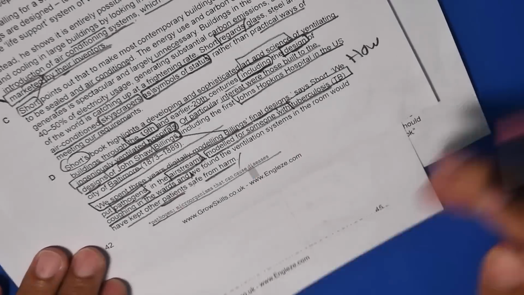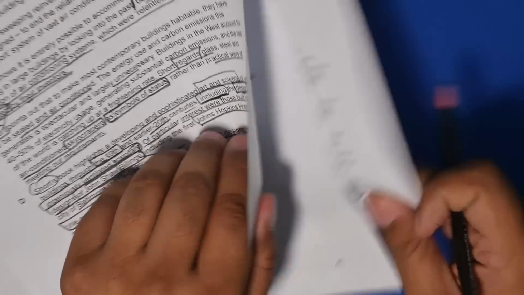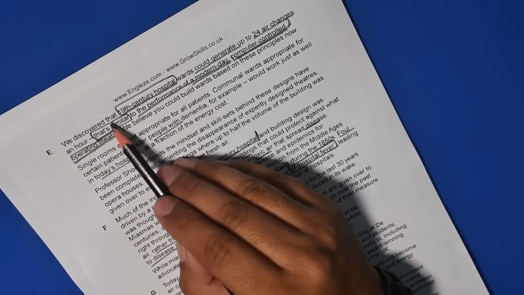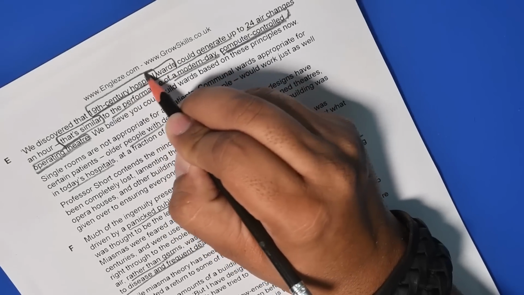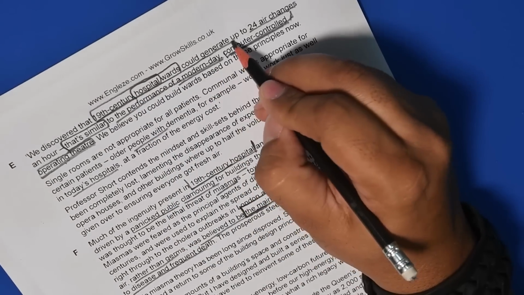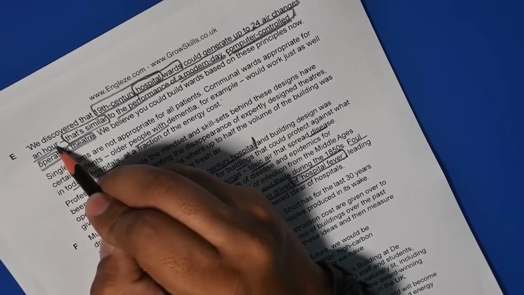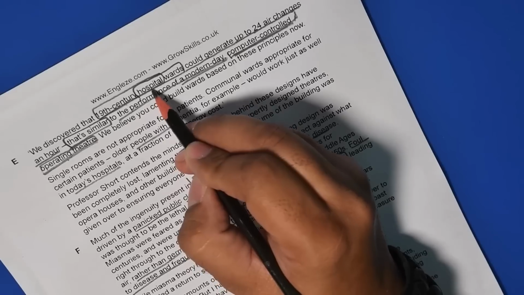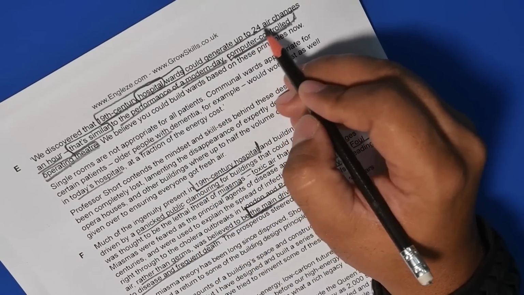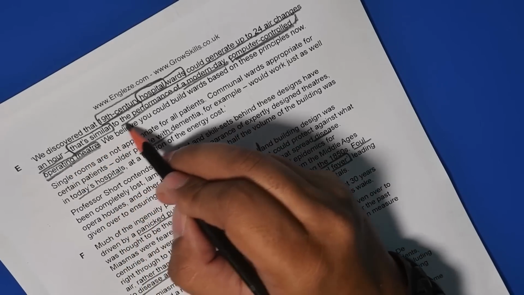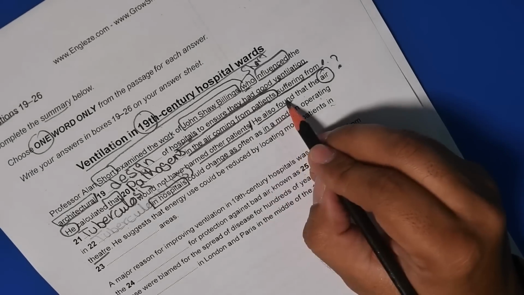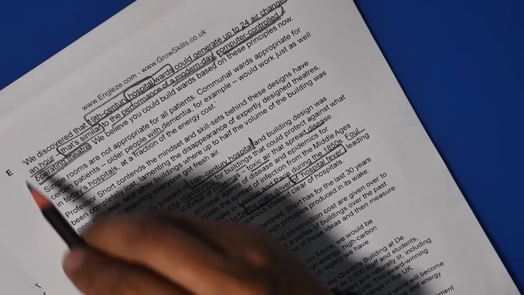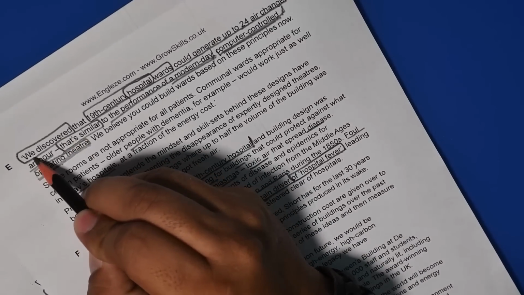Alright guys, we did this, so let's go on and we are going to find the next answers there because it is summary completion. Now he says we discovered that the 19th century hospital wards, does it ring a bell, could generate up to 24 air changes an hour. That's similar to the performance of a modern day. Now what is the question? The question is, he also found, and for he also found they say we discovered and found is same thing.